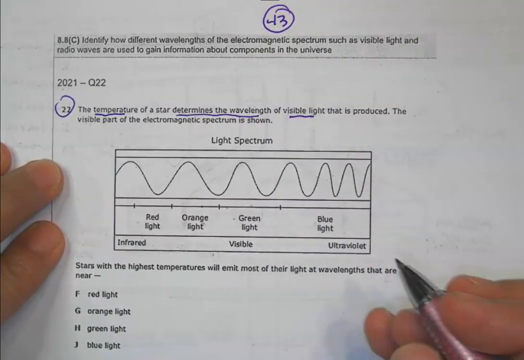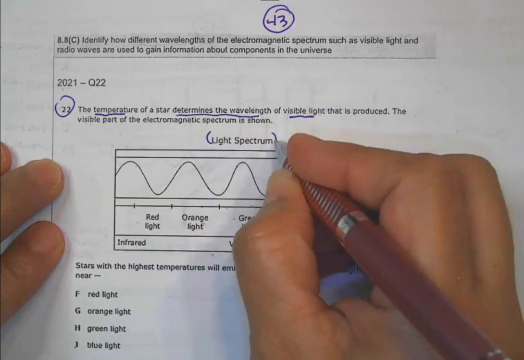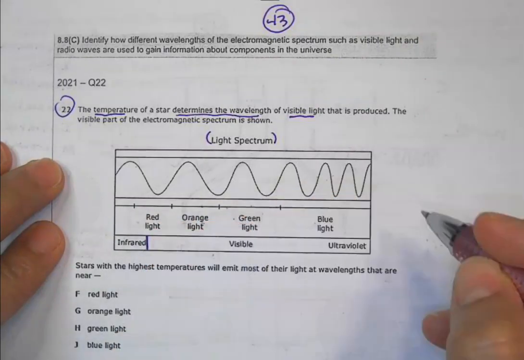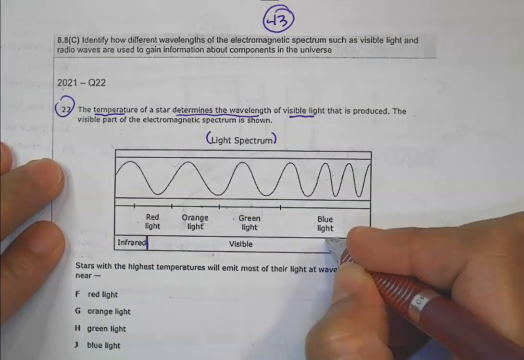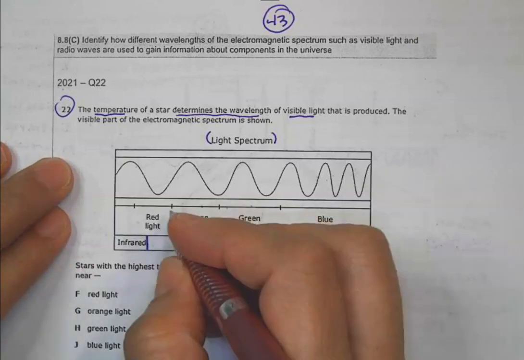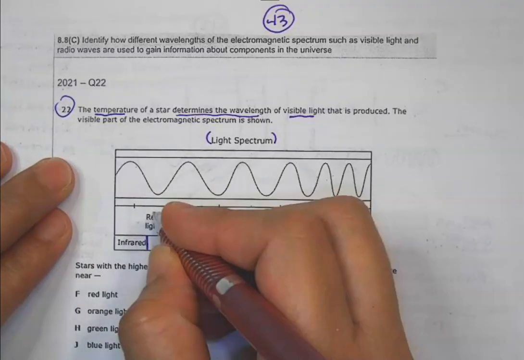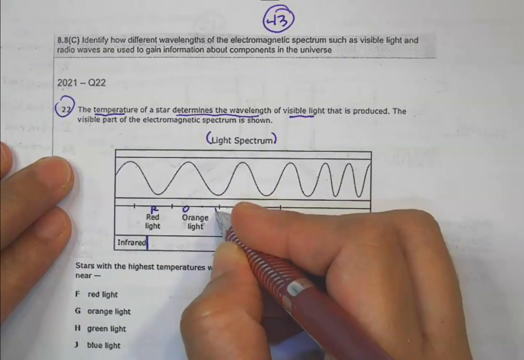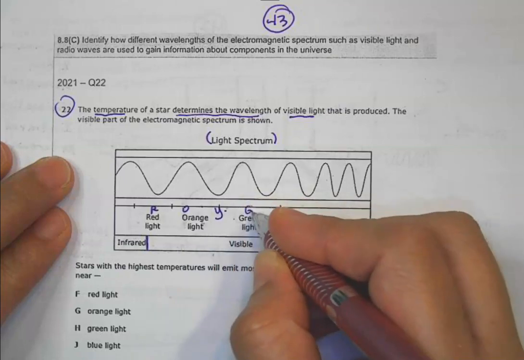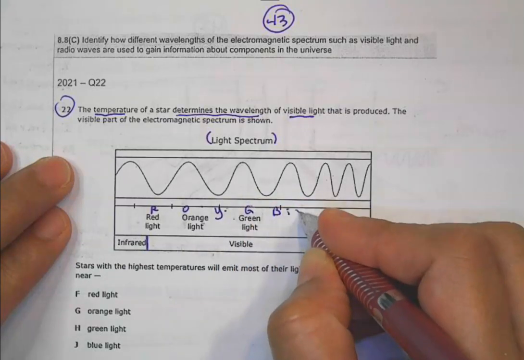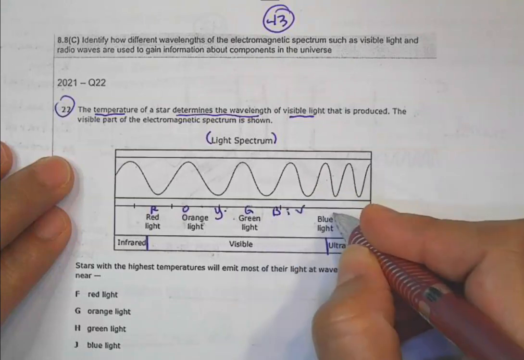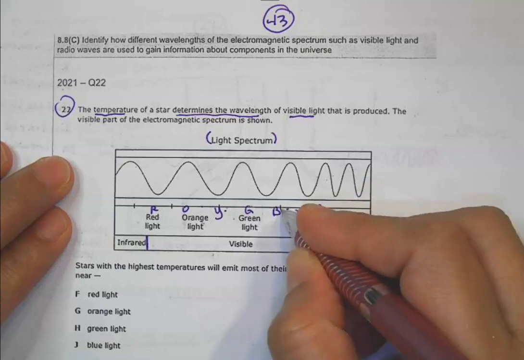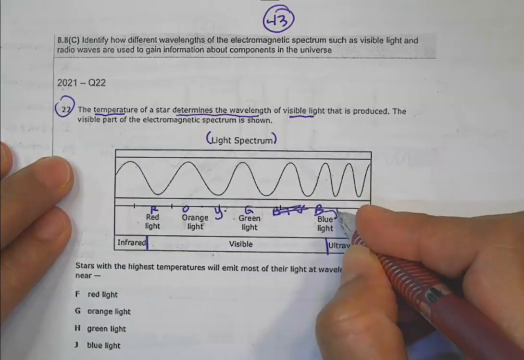And if we pay attention right here, guys, it says the light spectrum. Visible light is right here. Then we have the infrared over here and the ultraviolet over here. Remember when I say Roy G Biv? So this is R, O. They didn't put yellow right here, Roy, and then G, and then B, I, V. All of this goes all the way to the blue light over here.